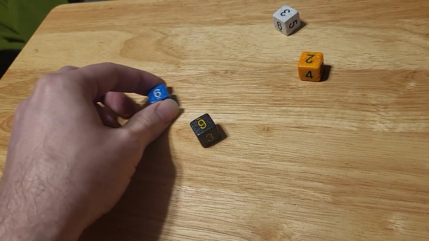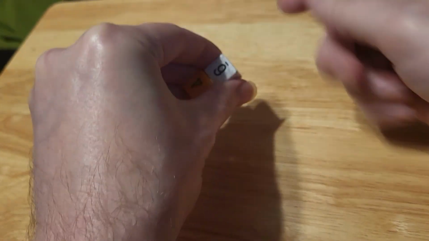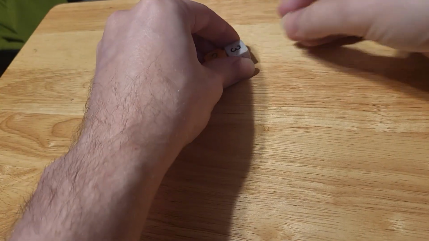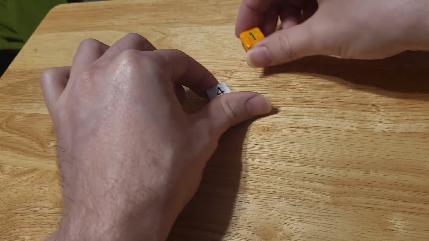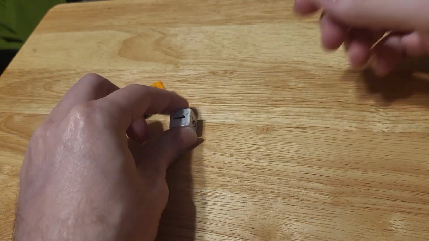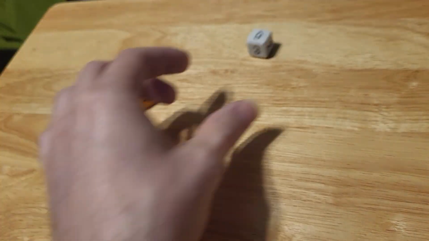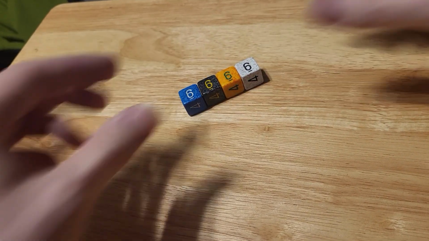Tap, tap. So, there is a 6. Oh, then I come over here and I'm like, tap, tap. Wait a minute. Tap, tap. A 1. But these were landing on 6s. Oh, look, a 6. Tap, tap. Tap, tap. Oh, look, another 6. So I got 4 6s.